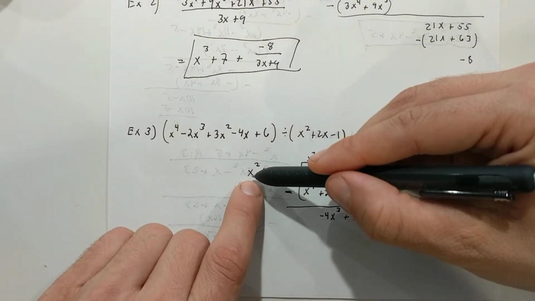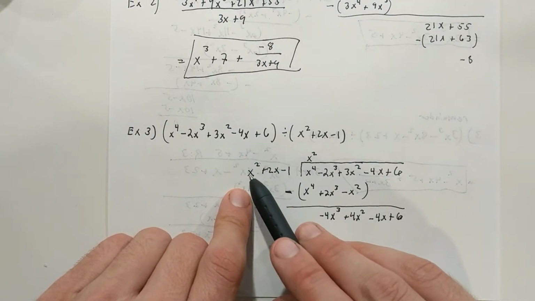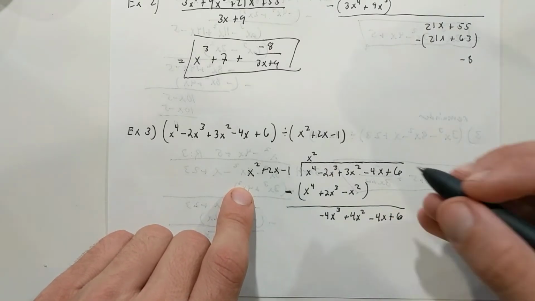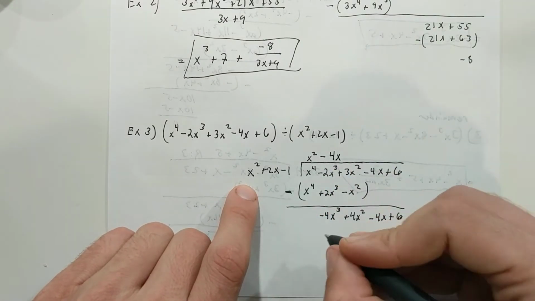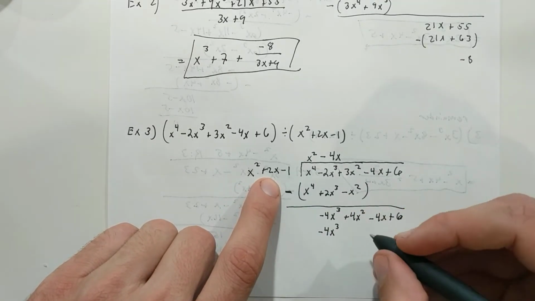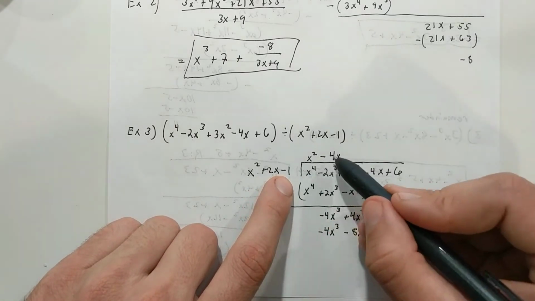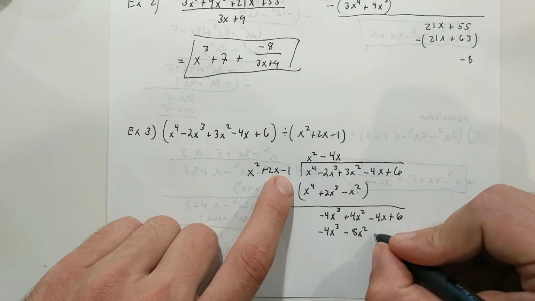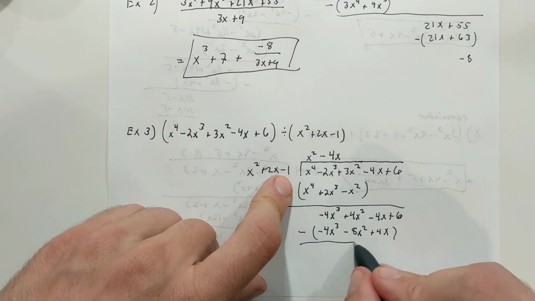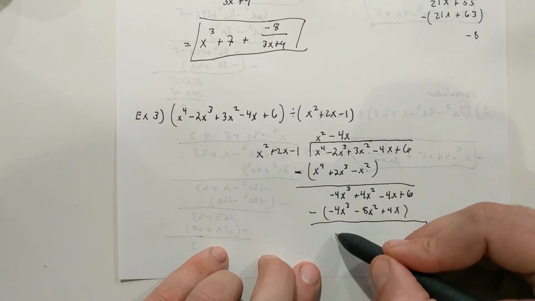If I need to go from an x squared to an x cubed, I'm going to need an x, and I also need, well, 1 to negative 4, so I'm going to actually have to multiply this by a negative 4x. So negative 4x gives me my negative 4x cubed. Negative 4x times positive 2 is going to be negative 8x squared. And negative 4 times negative 1 is going to be a positive 4x. Again, be careful, we're subtracting. Okay, negative 4 minus negative 4, that's negative 4 plus 4, so that goes away.